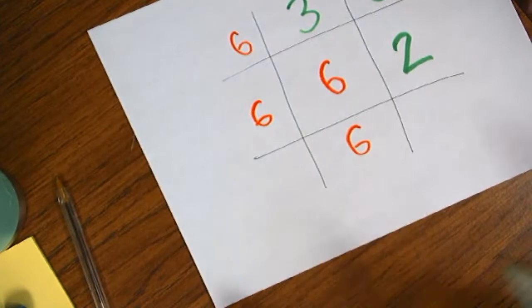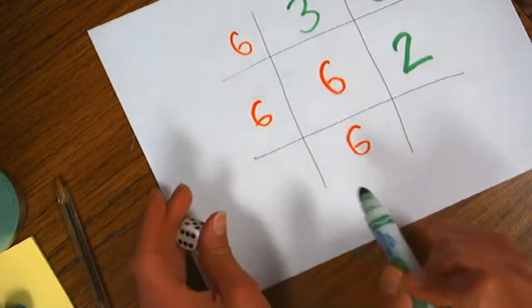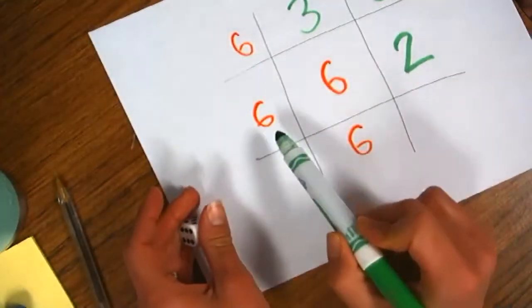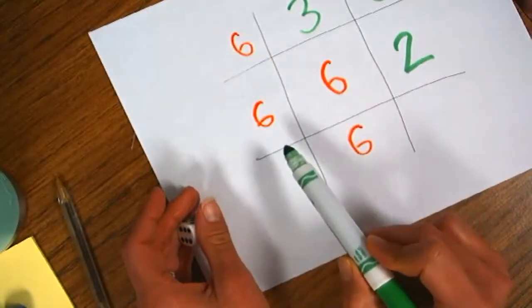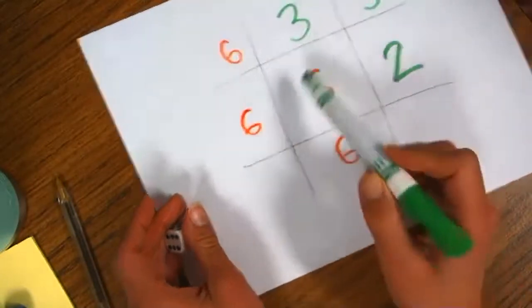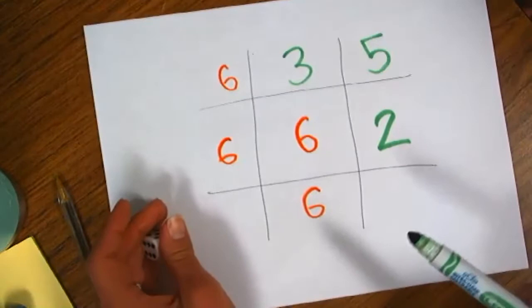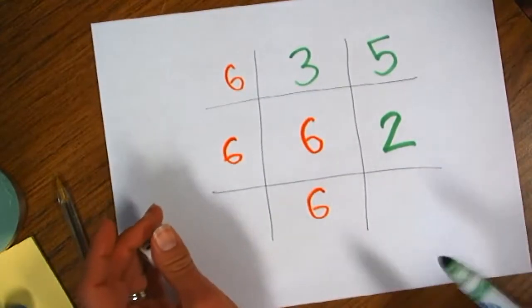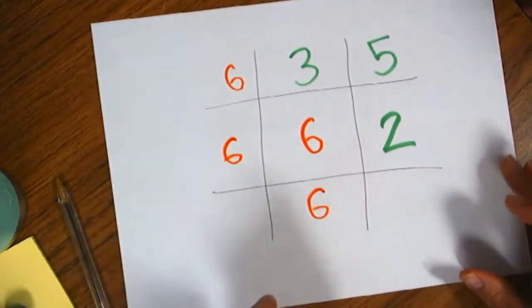Okay, so the reason she said that there's no way that she can win is because she keeps rolling 6s, because 6 plus 6 is 12. So if she puts 2 side by side or on top of each other, then it's going to equal 12. So she's not able to get a sum of 10 because she's over 10.